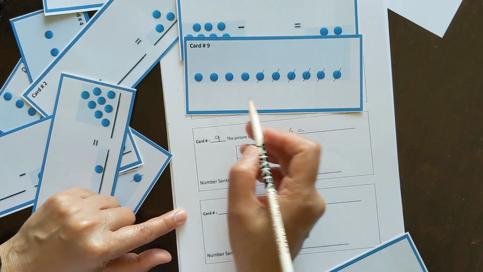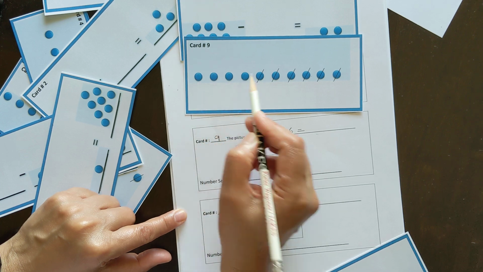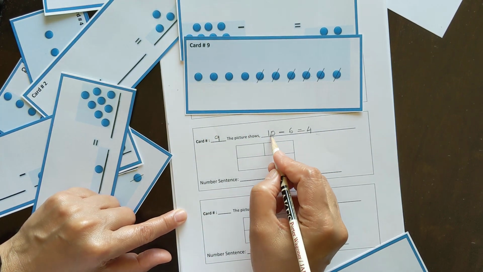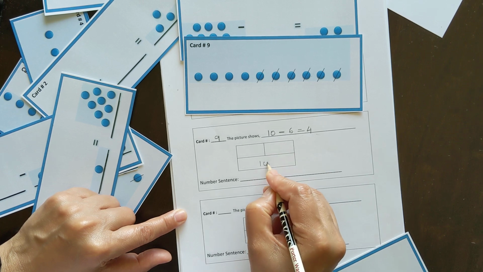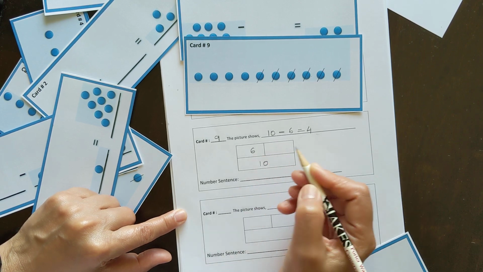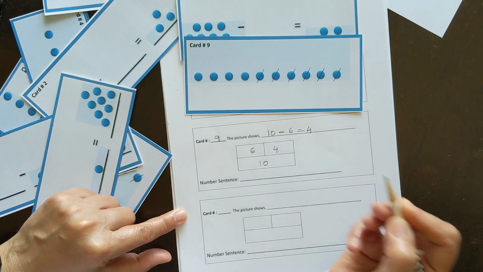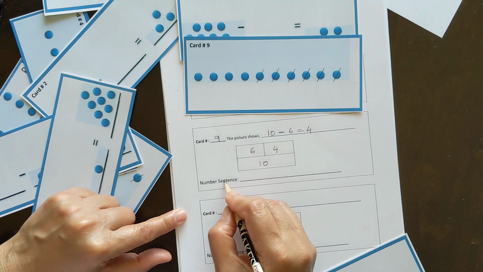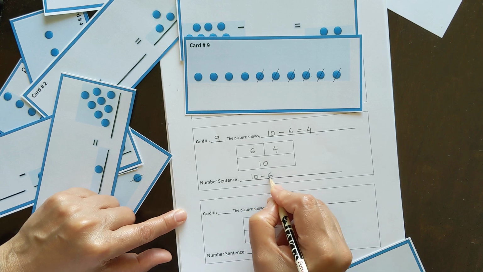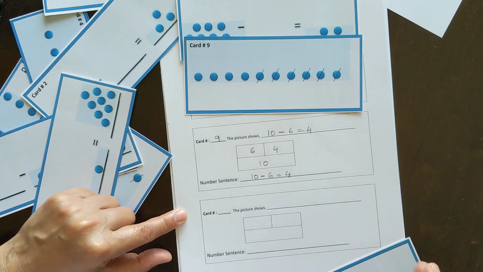The remaining is 1, 2, 3, 4. Total is 10, crossed out is 6, the rest of it is 4. Now number sentence is 10 minus 6 is 4.